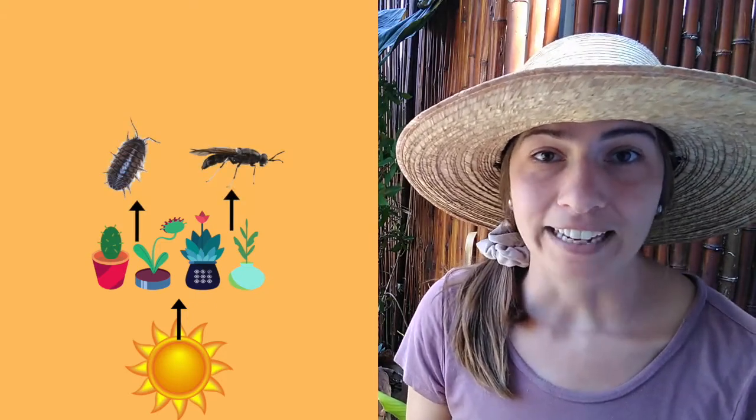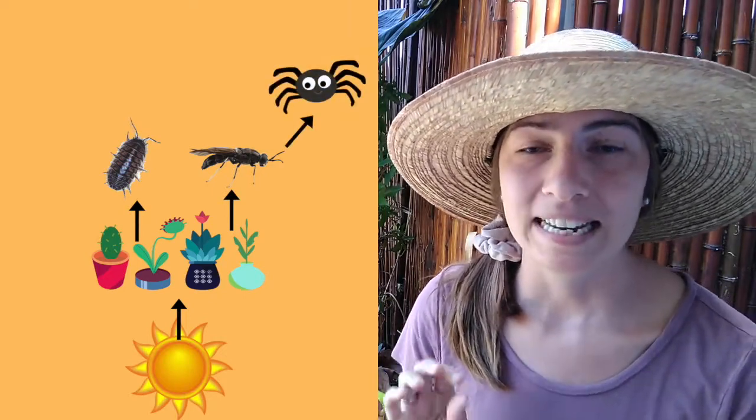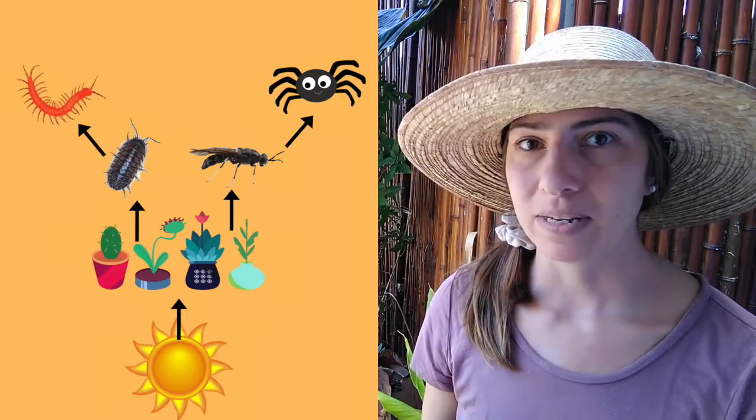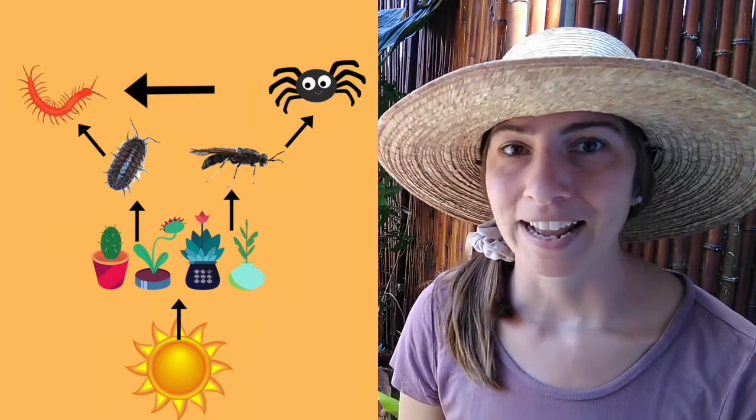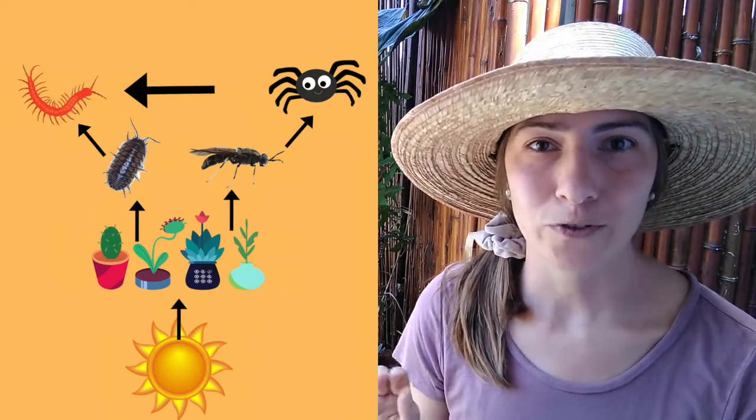Like all food webs, what does this one start with? The sun. And the sun gives its energy to our producers, which are the plants. Nice job. So the sun gives energy to the plants, and maybe the plants start to get eaten by some pill bugs and some fruit flies. And then a fruit fly gets caught in a spider's web, and the spider eats the fruit fly. And maybe the pill bug is eaten by a centipede, but the centipede might also eat that spider. And so now we can start to see our soil food web forming.